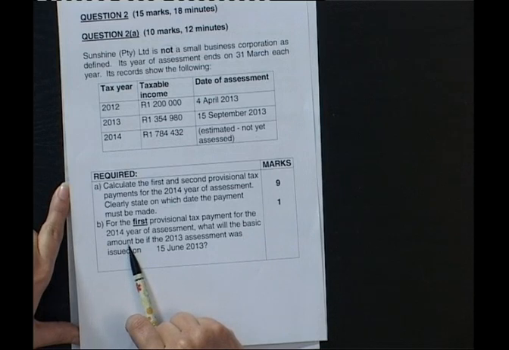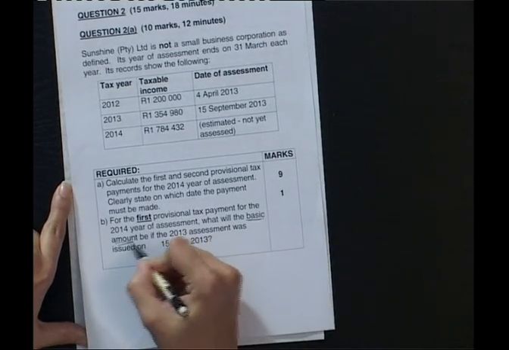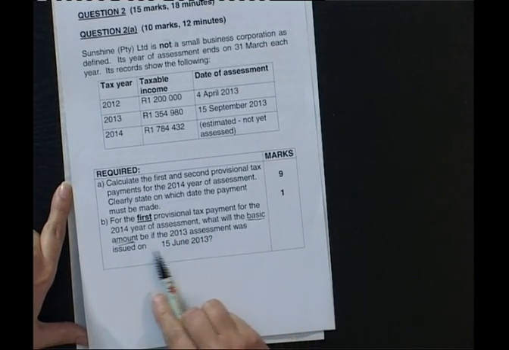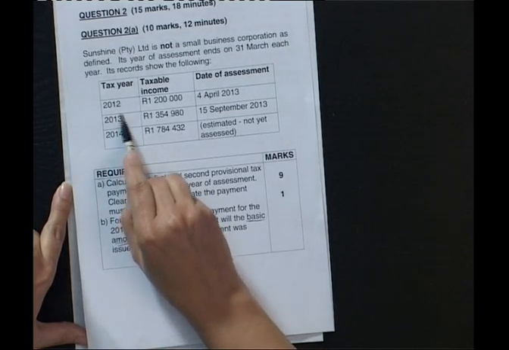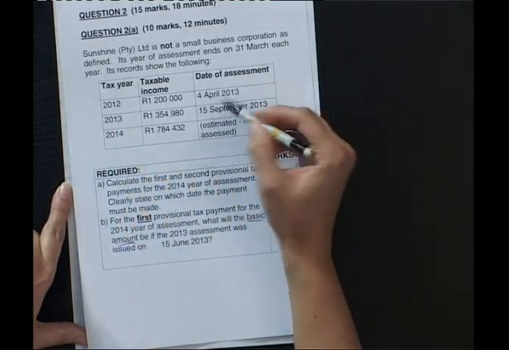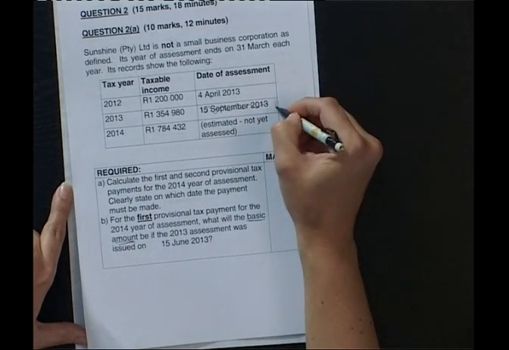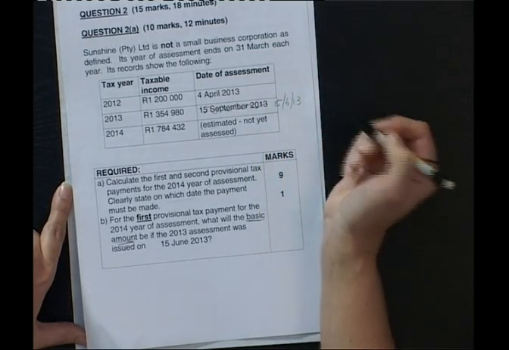So they're not asking me to calculate the provisional payment, they're only asking for the basic amount if the 2013 assessment was issued on 15 June 2013. So this 2013 assessment, they're telling me it's not 15 September anymore. If it was 15 June, what would the amount then be?